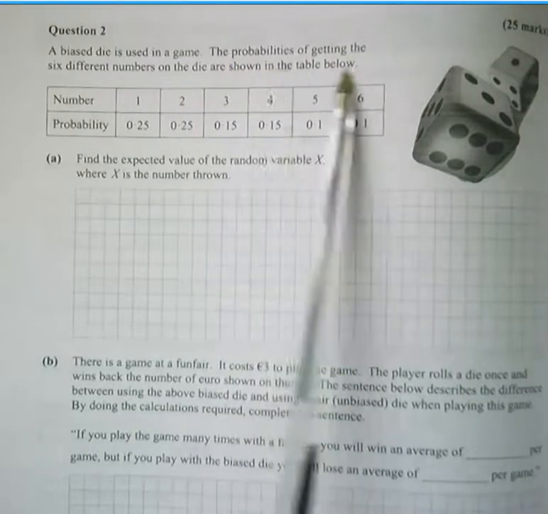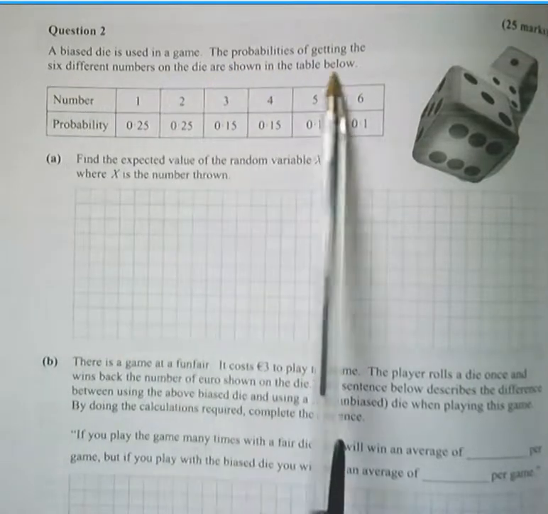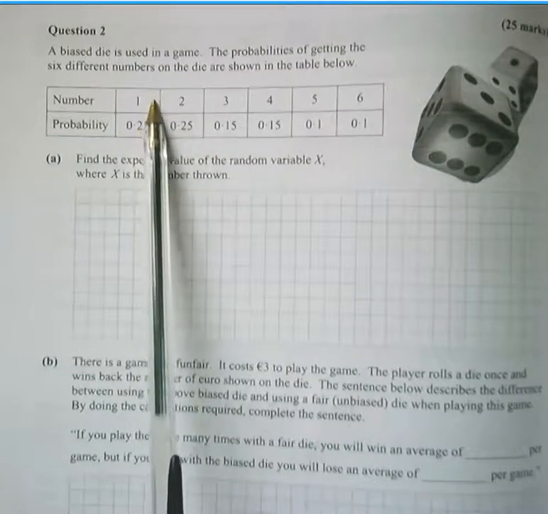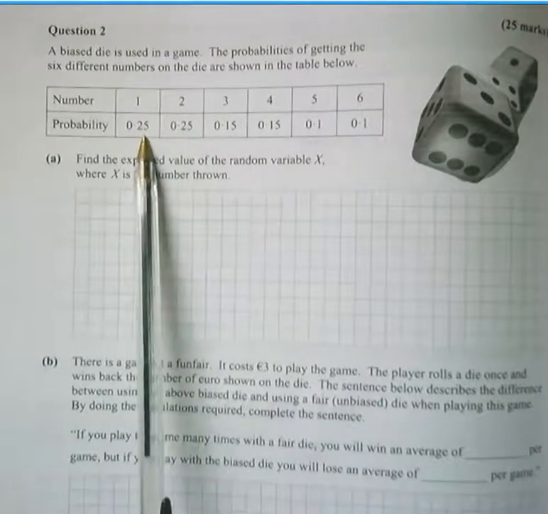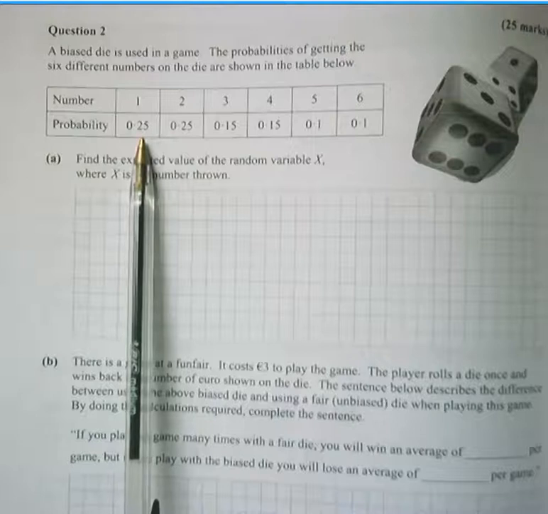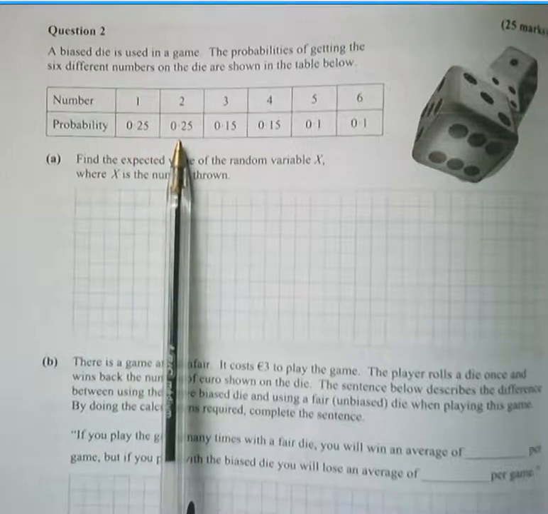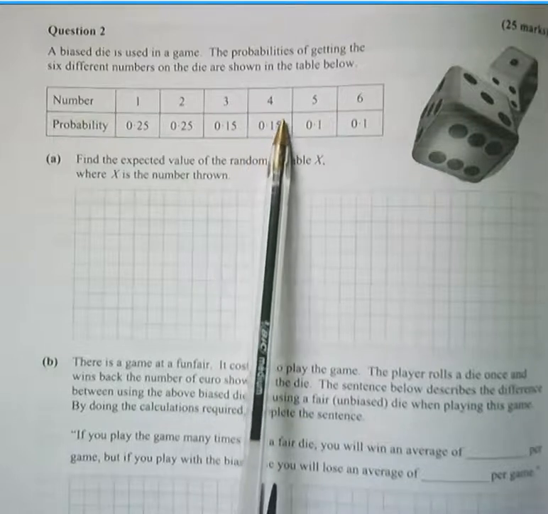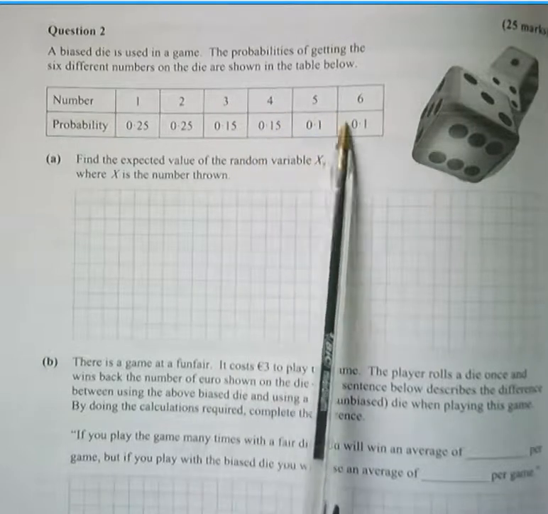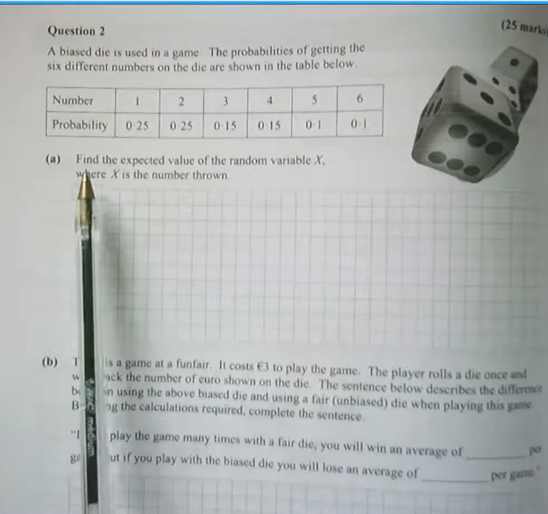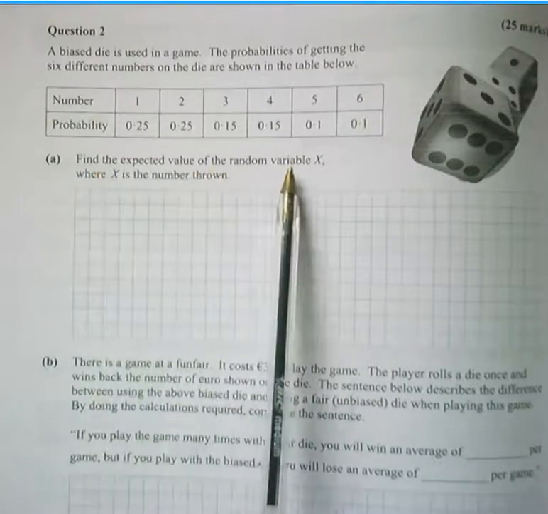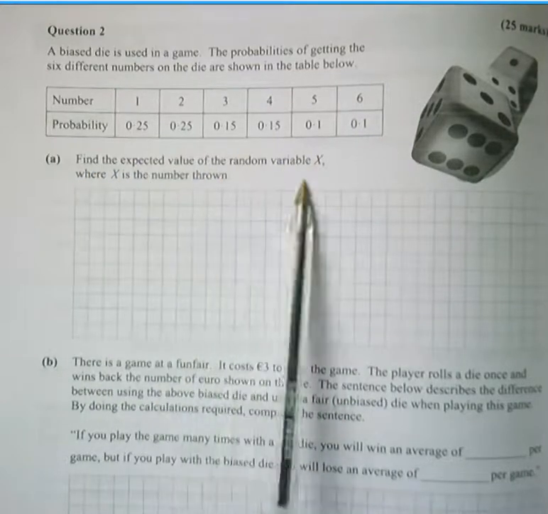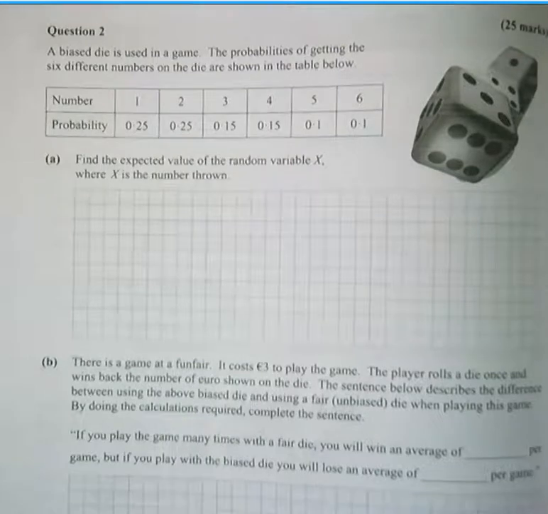So it says the probability of getting 6 different numbers on the die are shown in the table below. The probability of getting 1 was 0.25, so 25% of the time you're going to get a 1. 25% of the time you're going to get a 2. 15% you're going to get a 3, 15% of 4, 10% of 5 and 10% of 6. So it says find the expected value of the random variable x, where x is the number thrown.